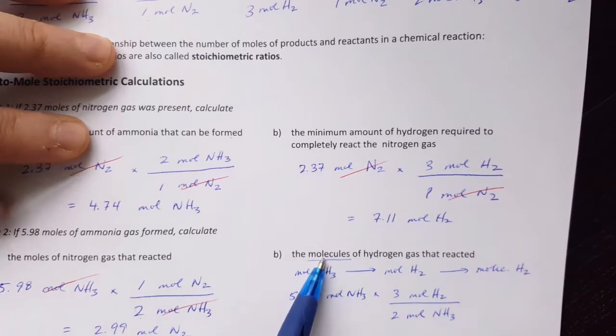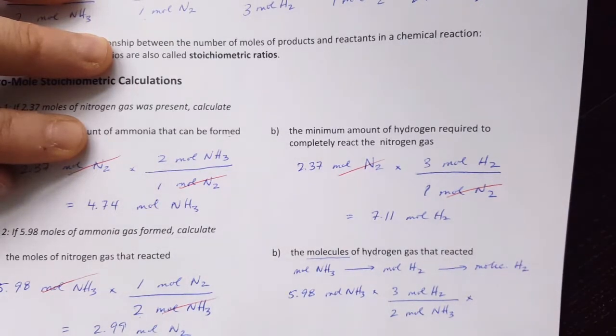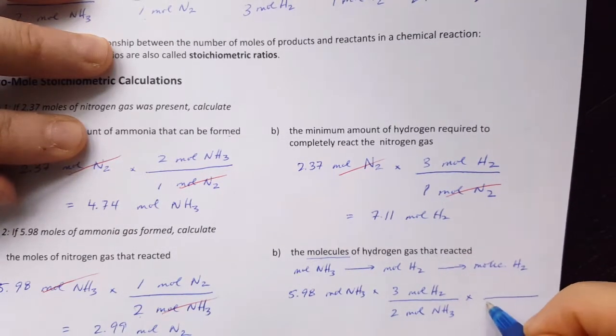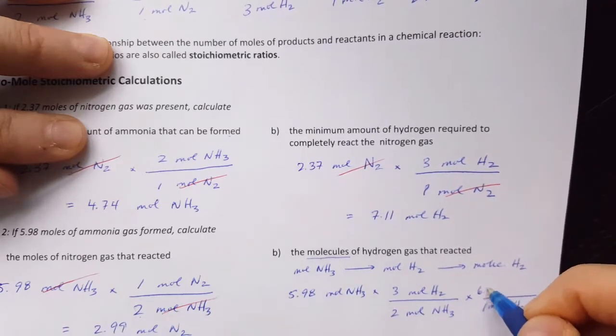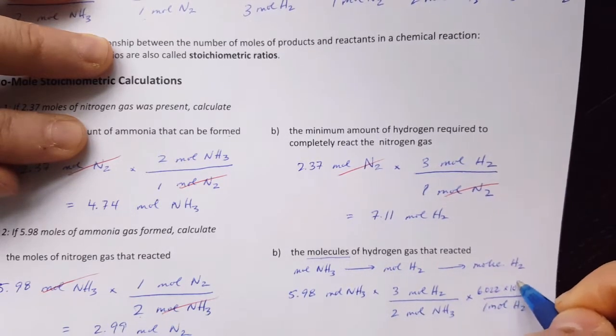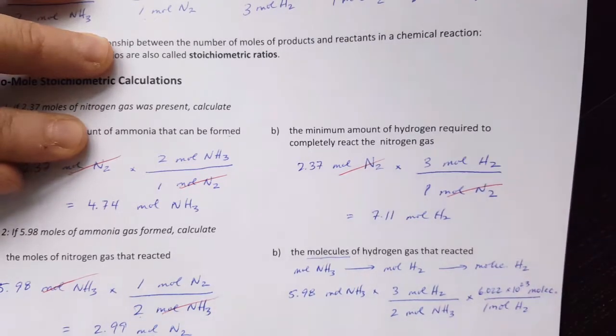And again, the question didn't ask me for moles of hydrogen, it asked me for molecules of hydrogen. So for every 1 mole of hydrogen, I have 6.022 times 10 to the power of 23 molecules.